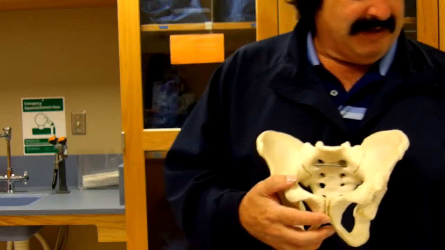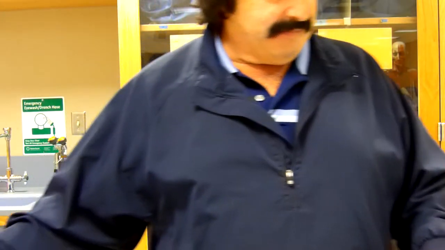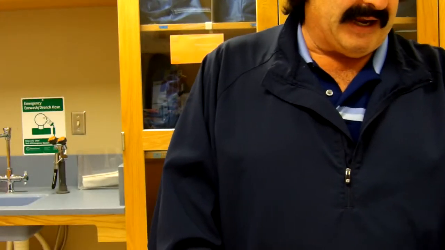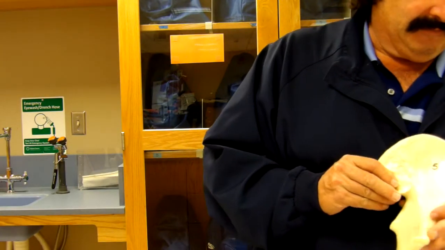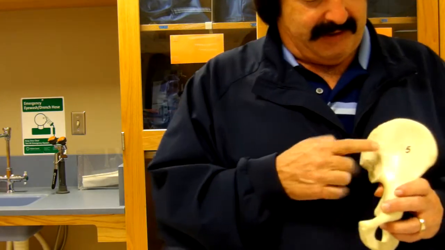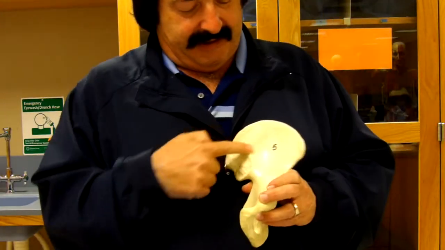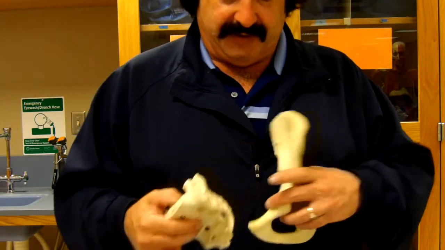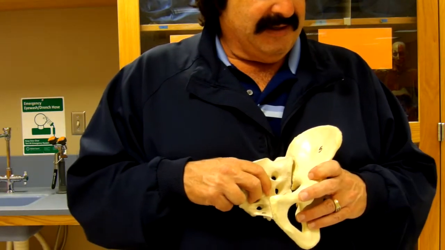Okay? Well, let's go ahead and fill in the box on page 31. The sacroiliac joint is formed by the rough auricular surface of the ilium. So here's the ilium. This is the rough part right here, and the sacrum goes from its rough surface to that rough surface.